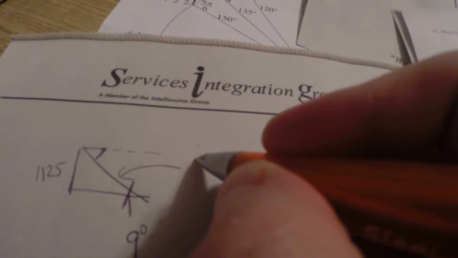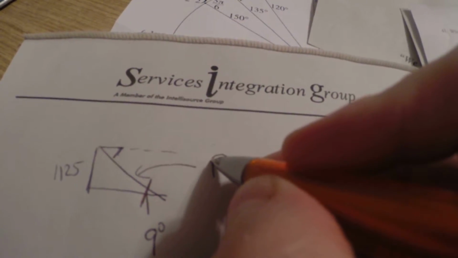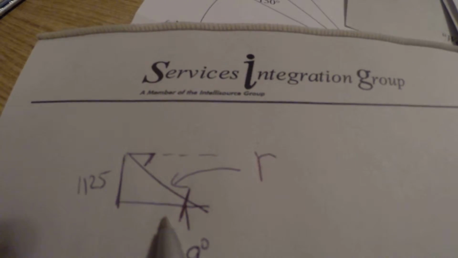And I'm going to call this R for runway. This is me being picky here, but the reason why I didn't call it X is because we usually refer to the horizontal as X. You could call it X, but I was just thinking about that, so I'll call it R for runway.